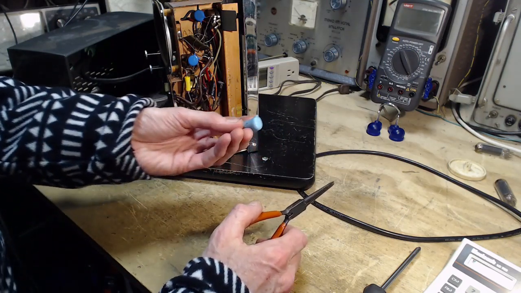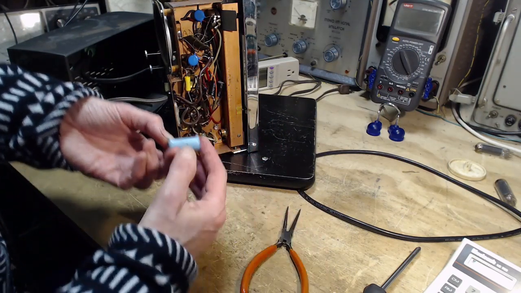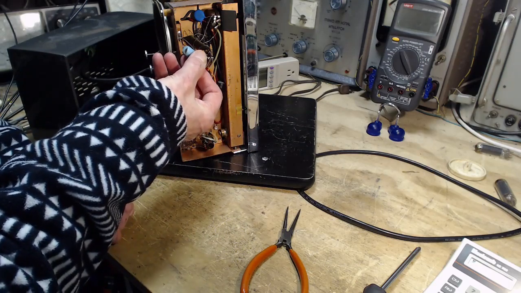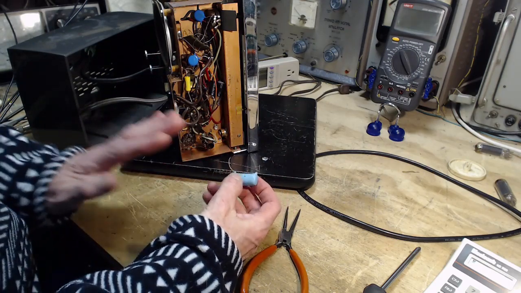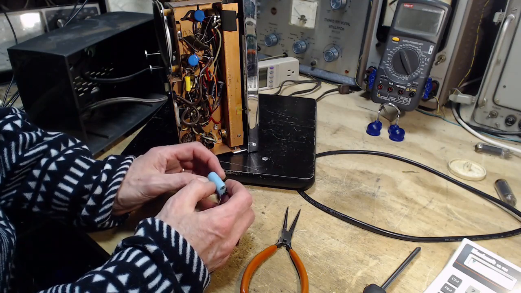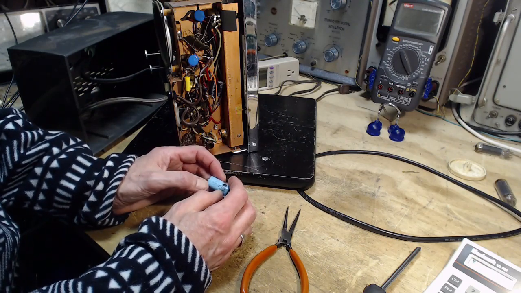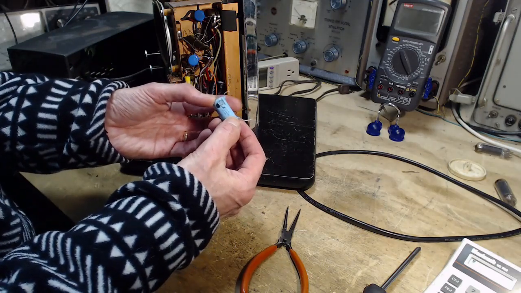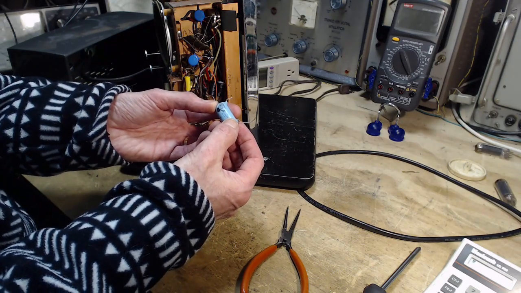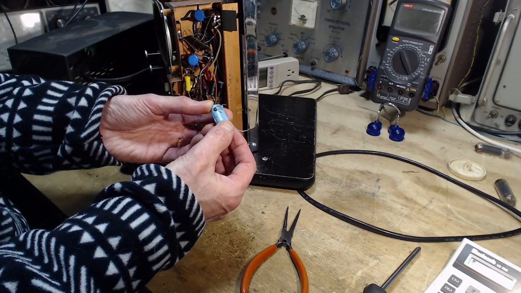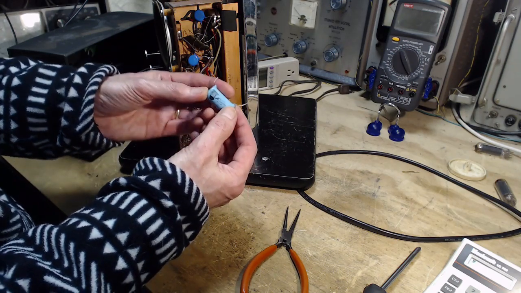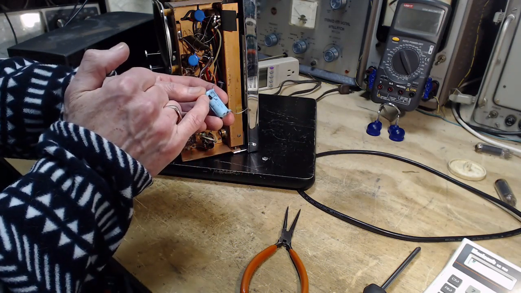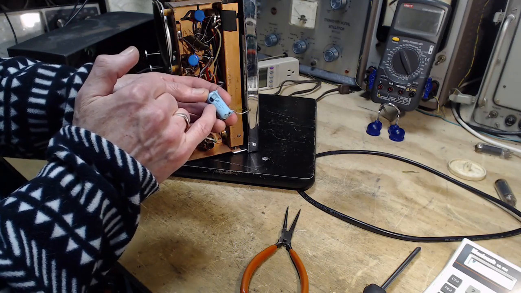So I took this capacitor out of this position here. But in the schematic, it shows this to be a 0.01 capacitor. As luck would be, the actual number on here appears to be gone, and then this blob and other stuff is here.